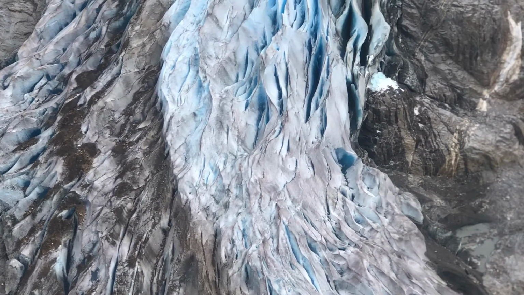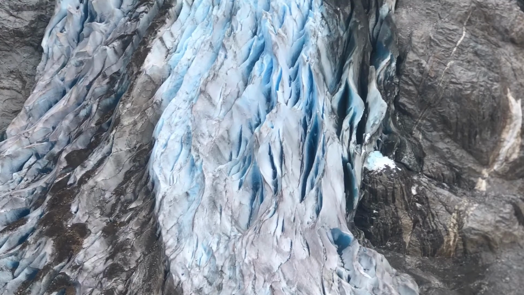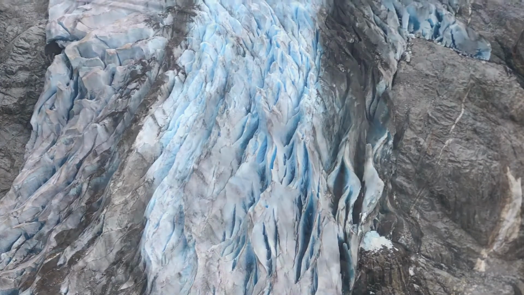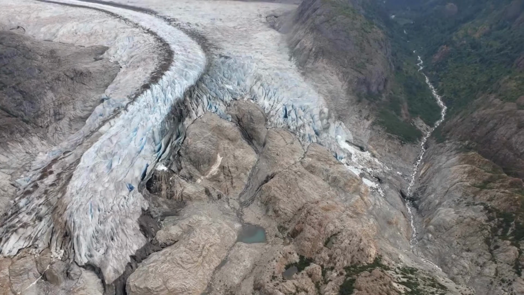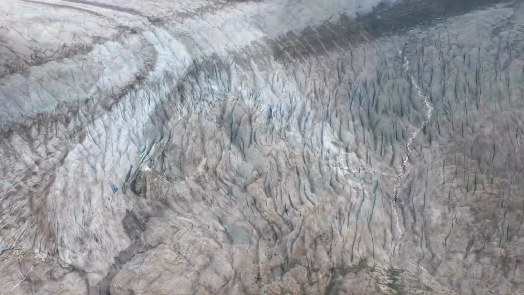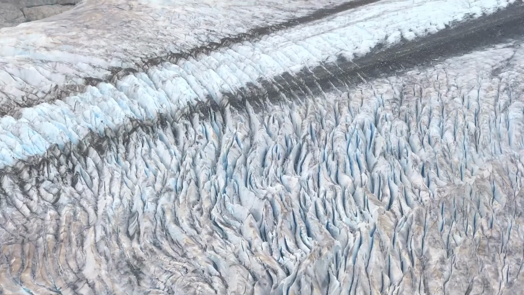And as it also moves, internal stresses cause its upper surface to break, forming vertical fractures, which are called crevasses. They are especially abundant and well developed as the glacier flows along the valley walls or along a curve.